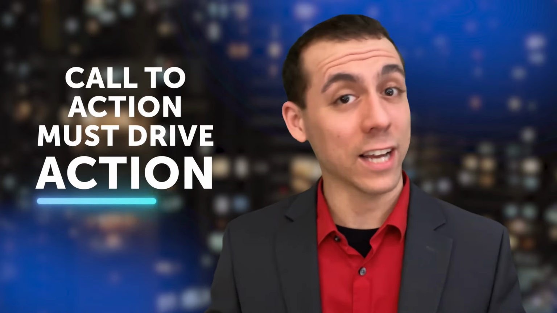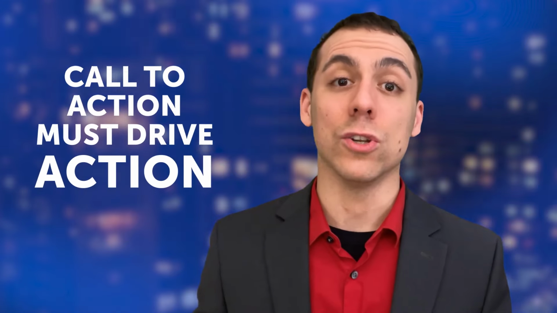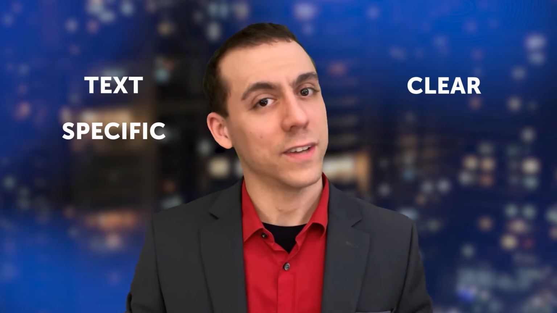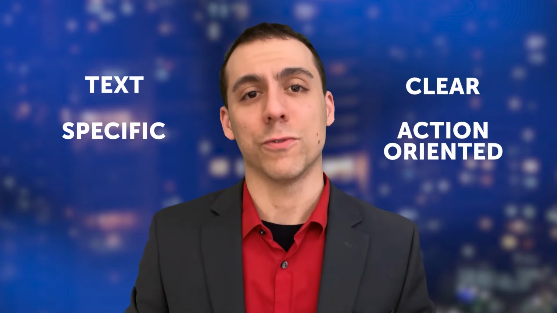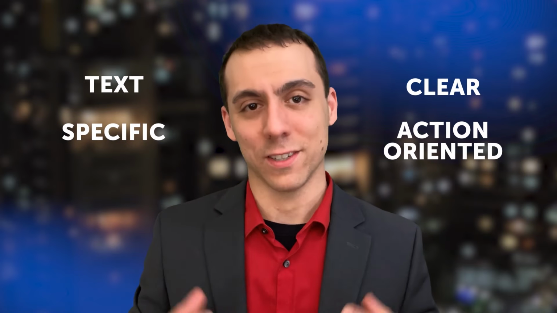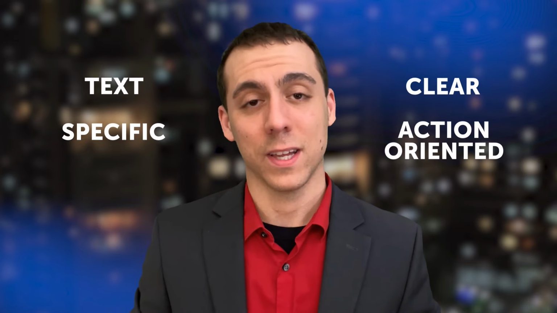And in the end, a call to action must drive action. It must not provide new information for consideration. A call to action is placed where we need the customer to move beyond thinking about something and to begin doing something. So taken together: text, specific, clear, and action-oriented. Those 4 elements are how we will create a strong CTA. This is a CTA that will perform well when you implement it with best practices.